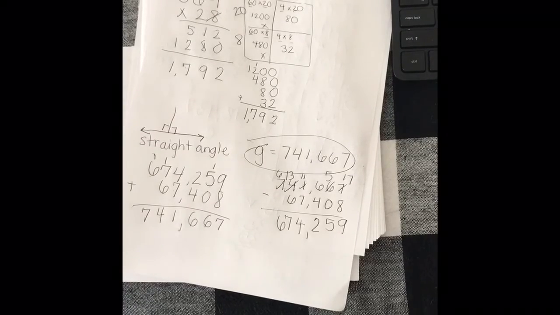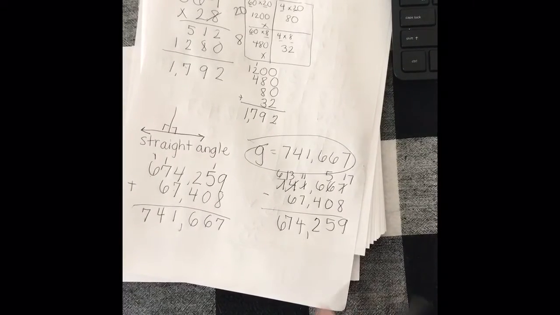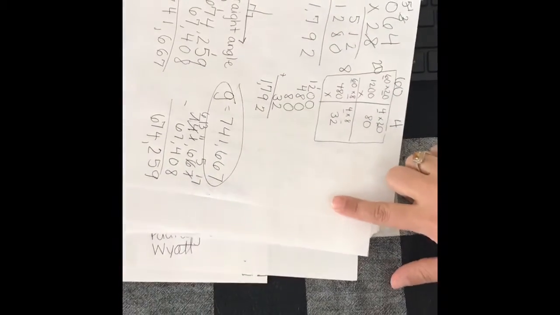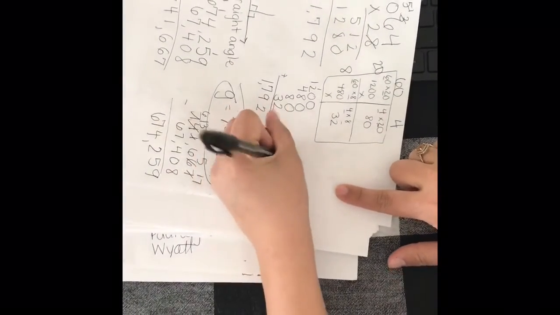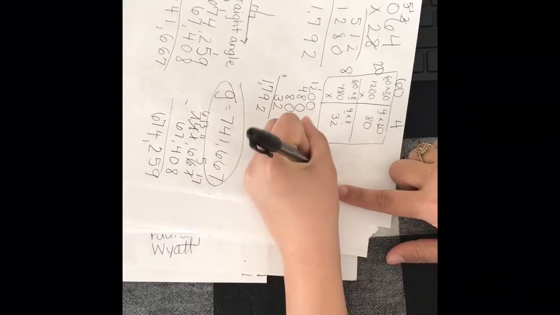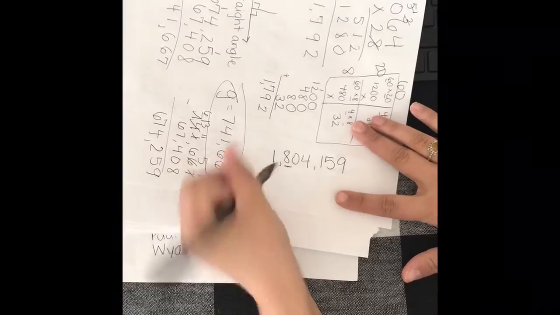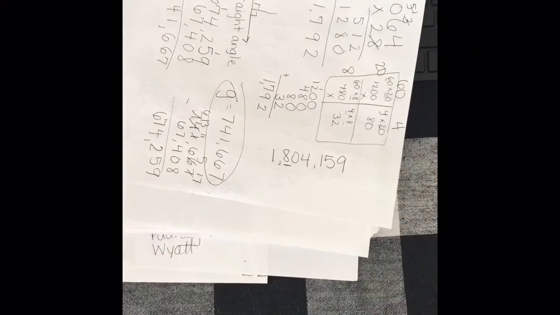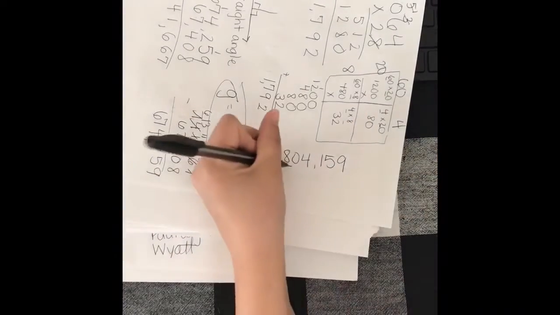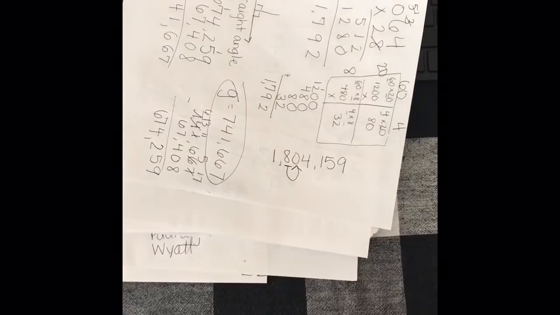We have one more for today, and it's rounding. My problem is 1,804,159, and I'm rounding it to the nearest 100,000. So I go ahead and I underline the 100,000s place. I look to my right and I say my riddle.